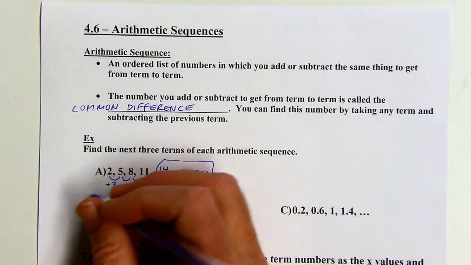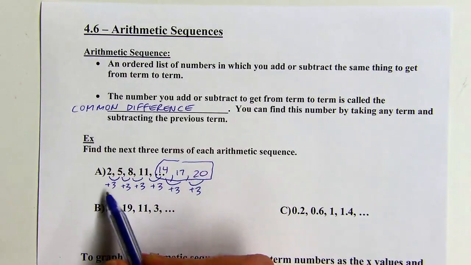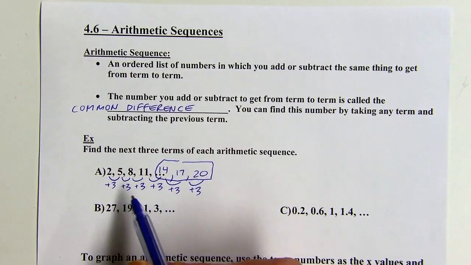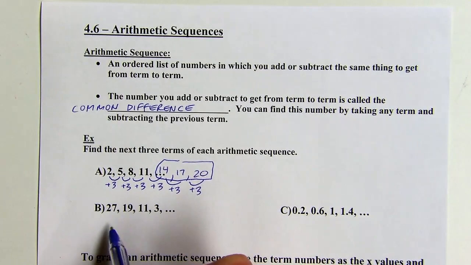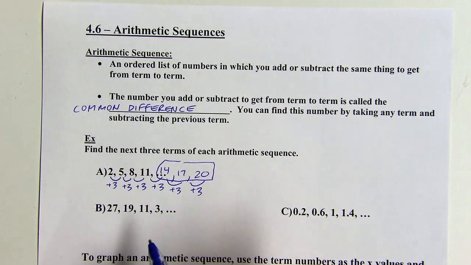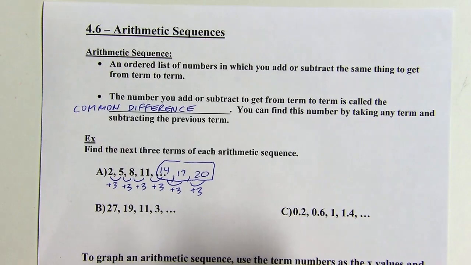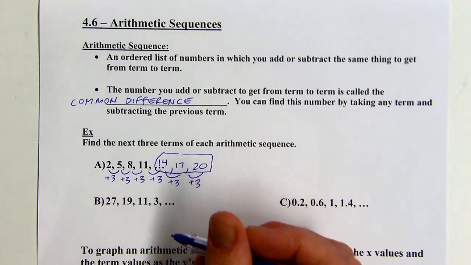So my common difference is 3. I get the same difference out every time, okay? And you might notice you can also take any term and subtract the previous term. If I did 8 minus 5, that would give me 3. So that technique's going to be useful if you have large numbers or fractions or decimals or something like that, okay?